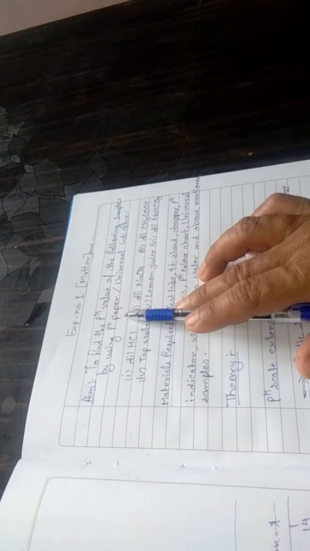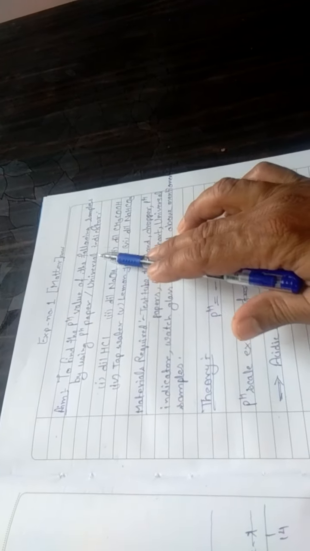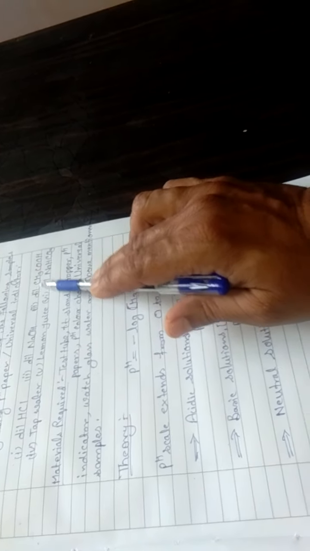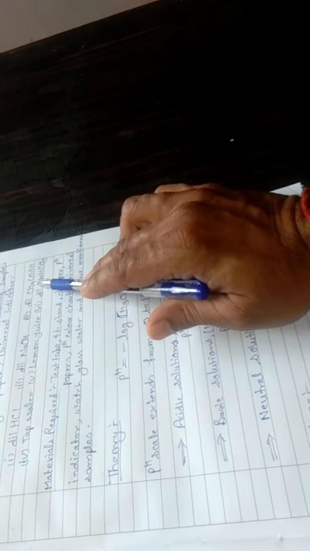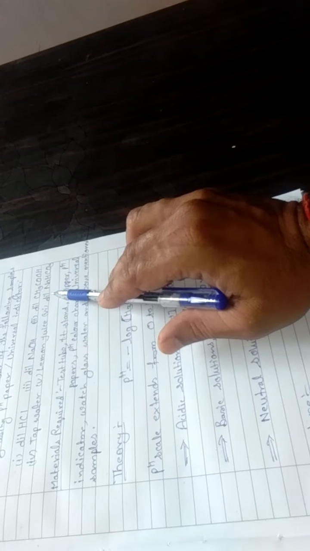We will find out the pH value by using pH paper or universal indicator of the following substances: dilute HCl, dilute NaOH, dilute acetic acid, tap water, lemon juice, and dilute sodium bicarbonate.